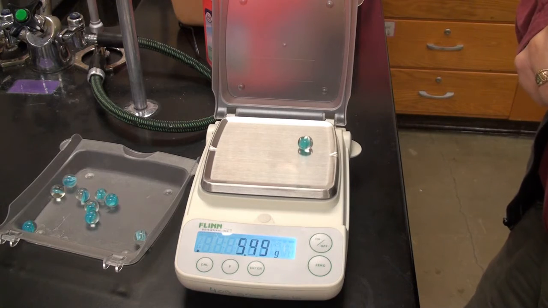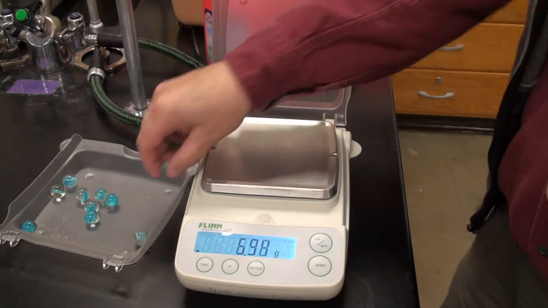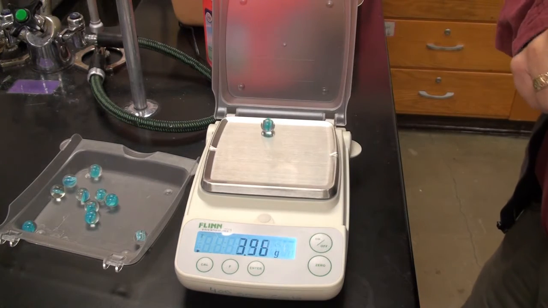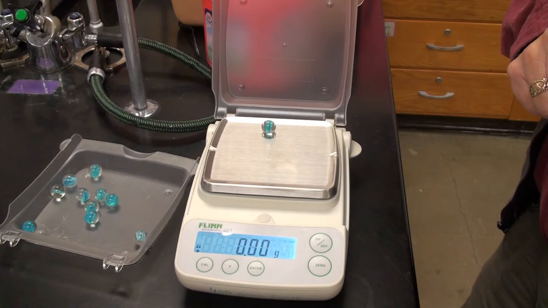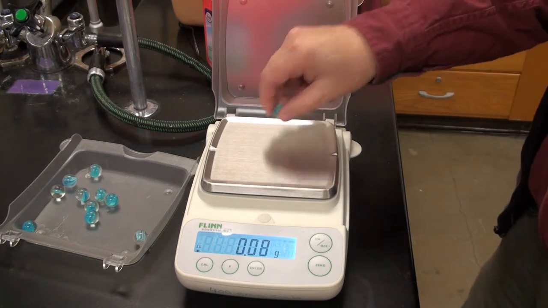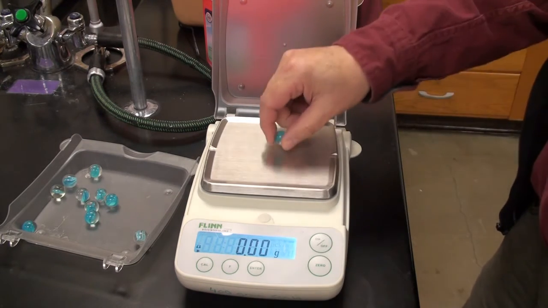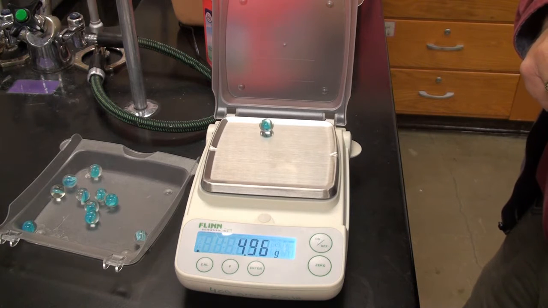Here's 2. Make sure you're writing these numbers down. Taking it off. Here's sample 3. That can't be right. Here's number 3.